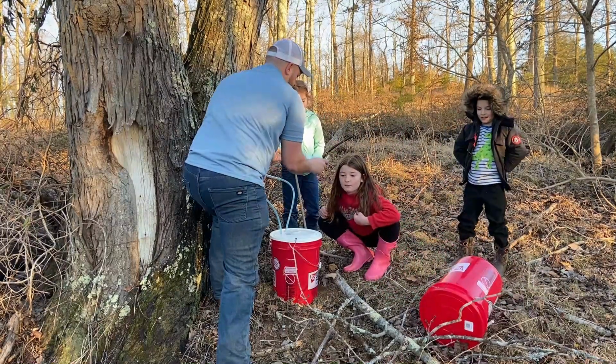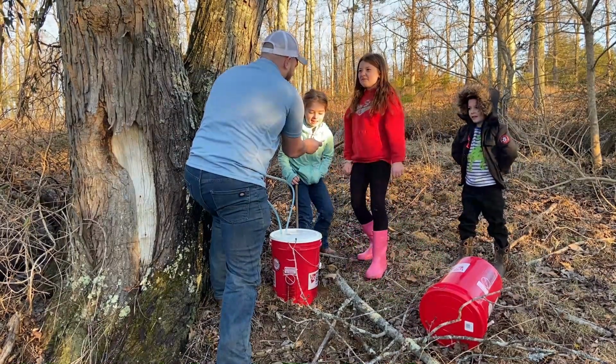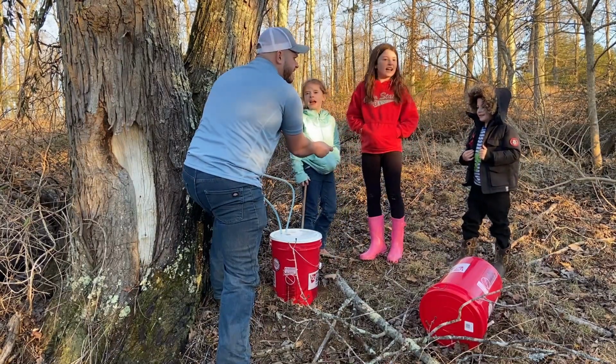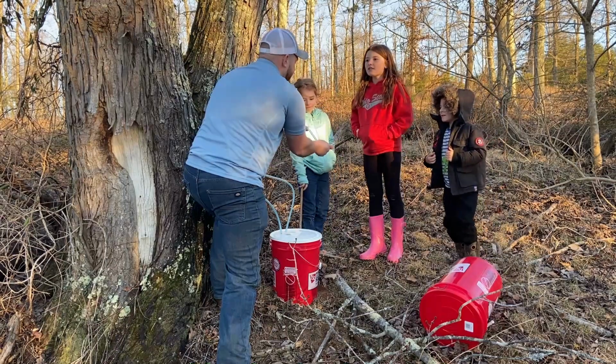Daddy, I don't want to taste. Here, Riella. Oh! It just has a little off taste to it. It tastes like water, buddy. Come here, I want you to try it. It kind of tastes like maple syrup. Yeah. It has a little hit of maple syrup.